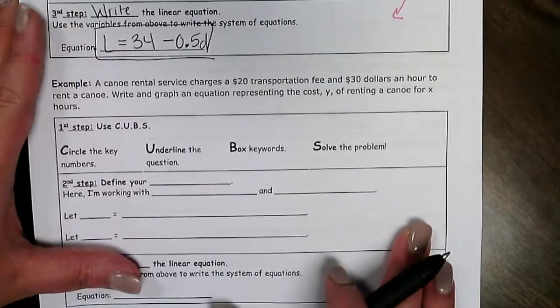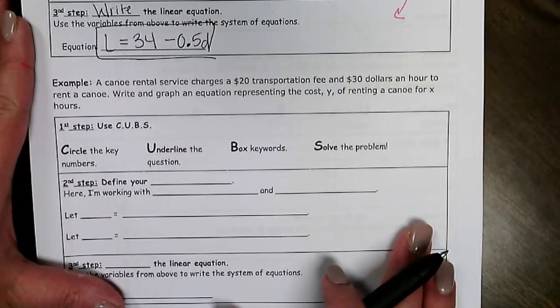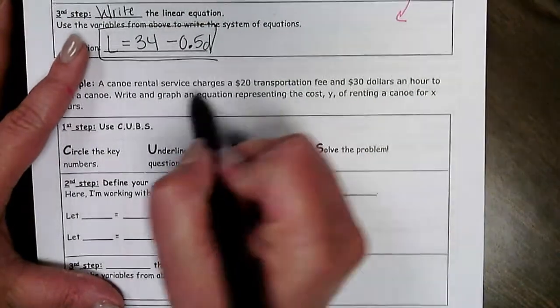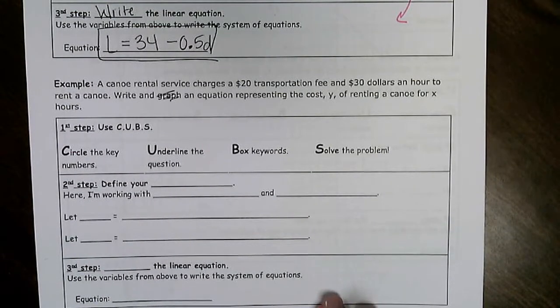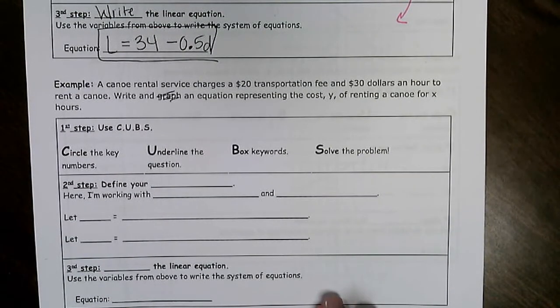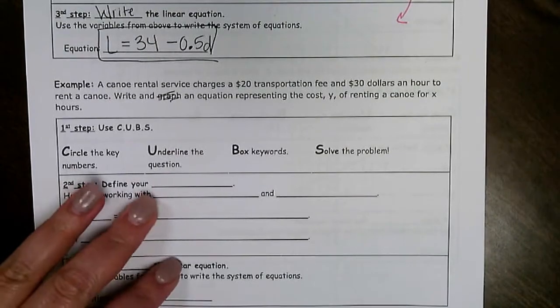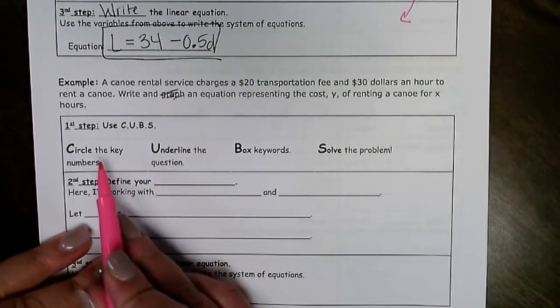So this next question, it says, a canoe rental service charges a $20 transportation fee and $30 an hour to rent a canoe. Write and graph, we're not going to be graphing, an equation representing the cost Y of renting a canoe for X hours. Once again, we're going to go through, circle the numbers.